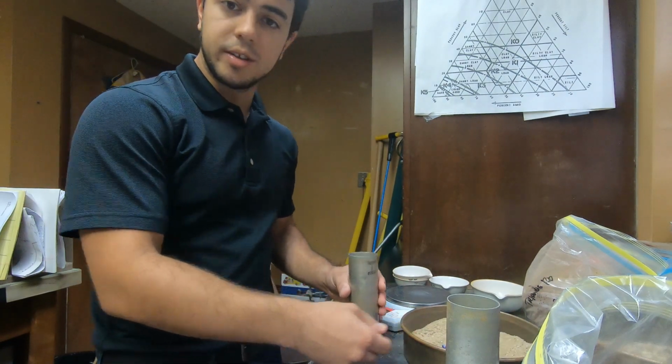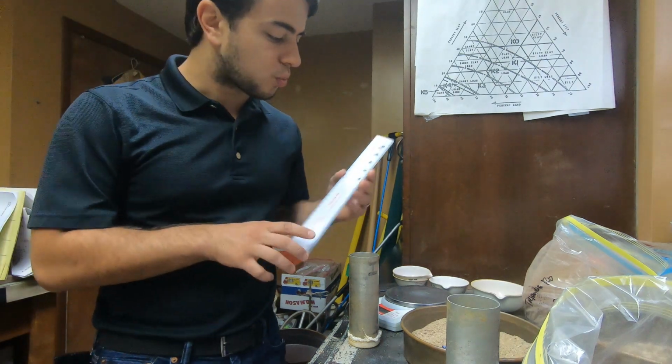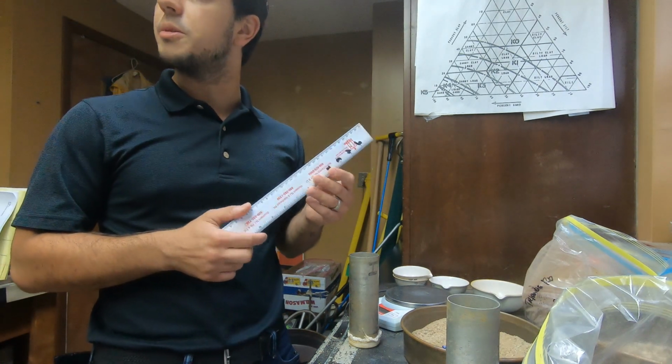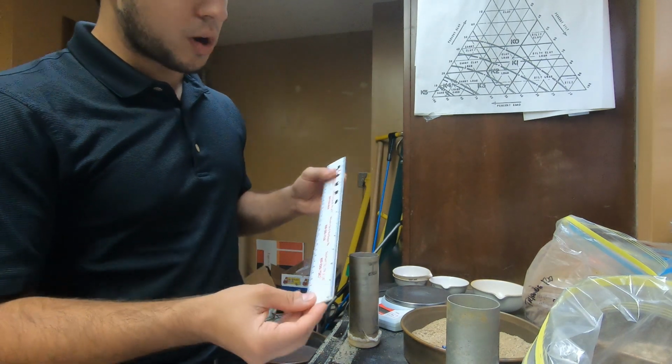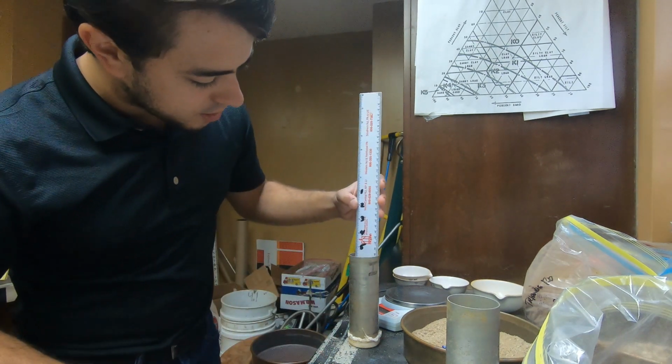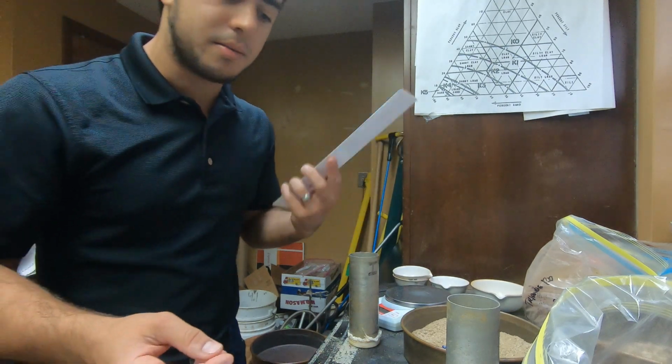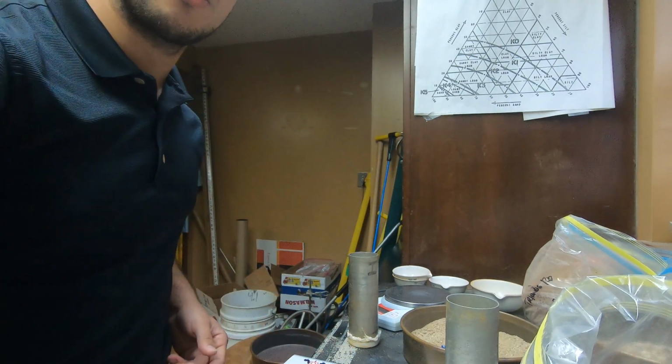I'm going to check what this is. Usually this ruler is floating around. I used to have a wooden one, and I think that one broke or got misplaced, but this one works. It just barely fits in here. So I'm checking. I'm at 1.5 inches. All right, I'm going to leave it at that. That's good enough. That's usually what I get to.